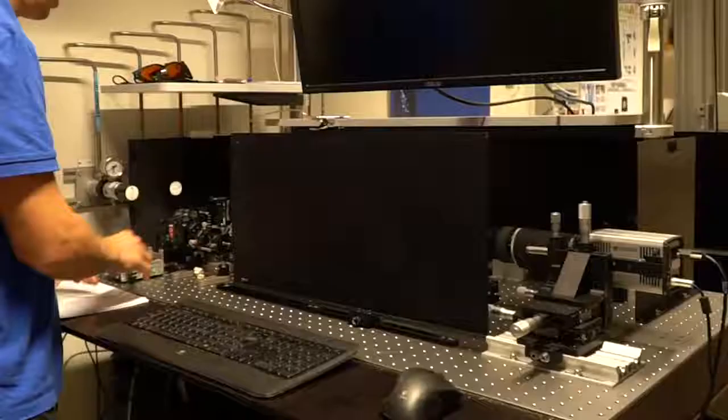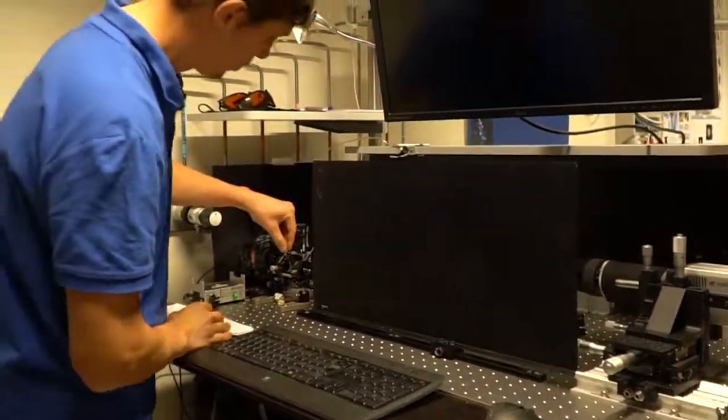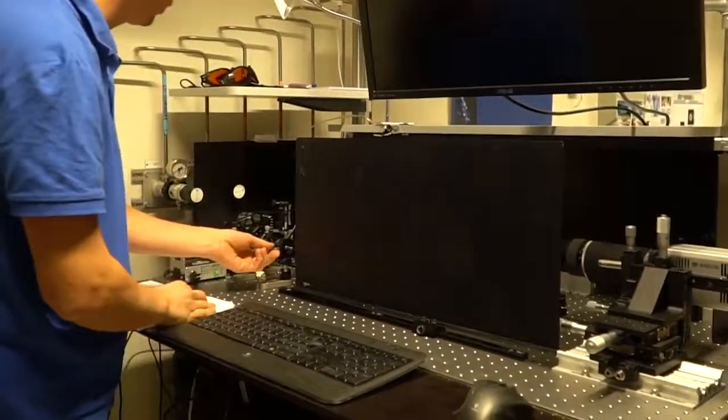Welcome to the laser safety video, where we will introduce to you some of the hazards you may encounter when working with lasers and discuss how to work with lasers safely. This video will be divided into the following sections.